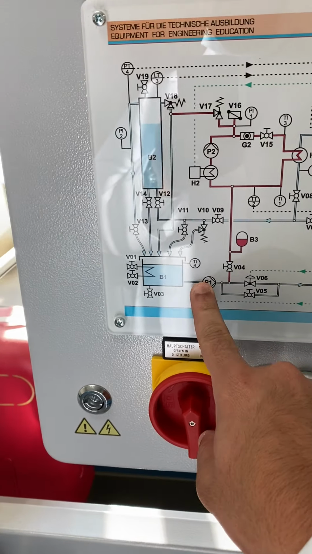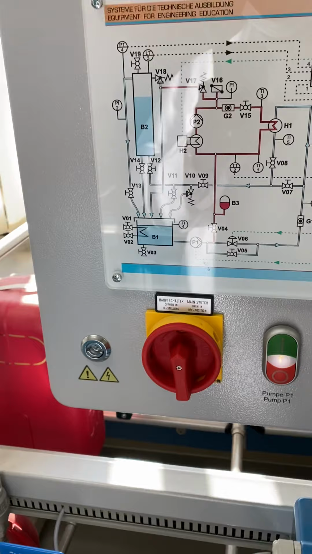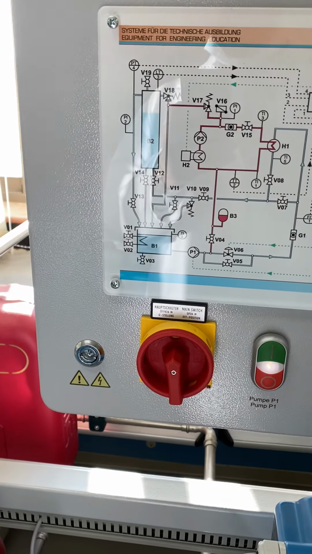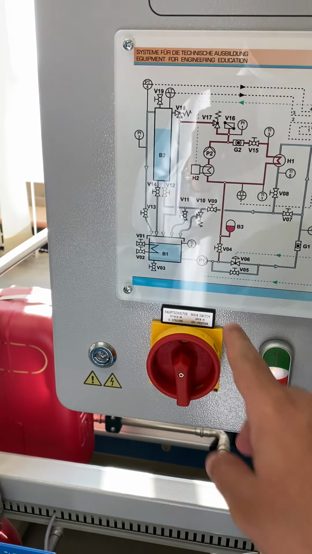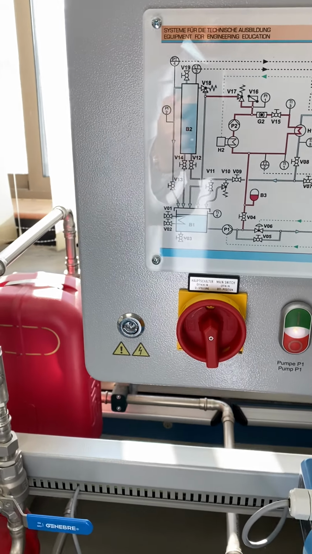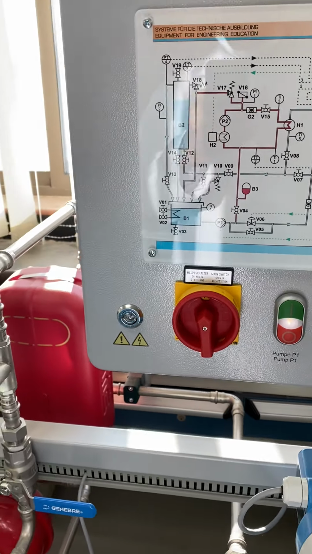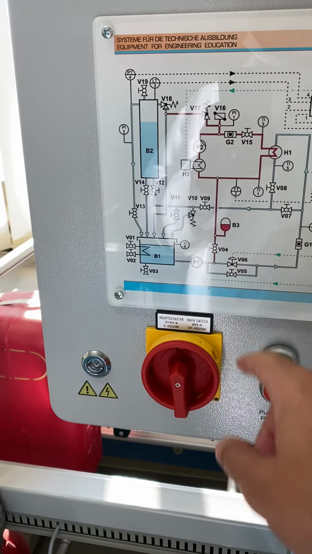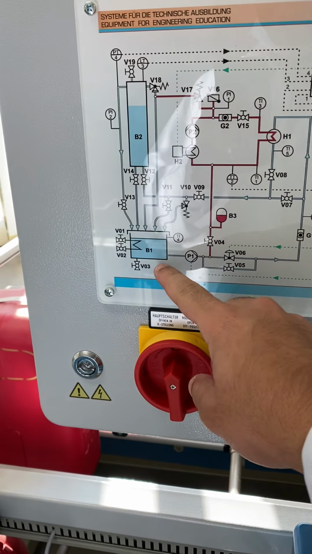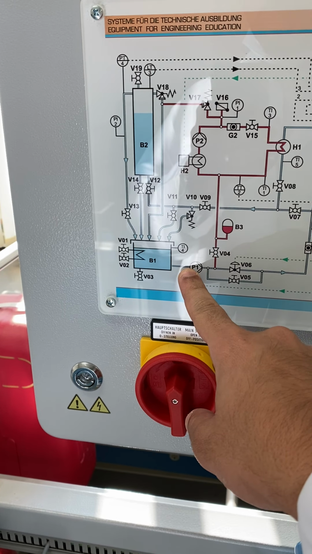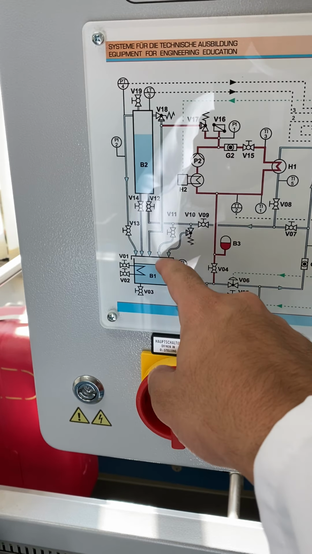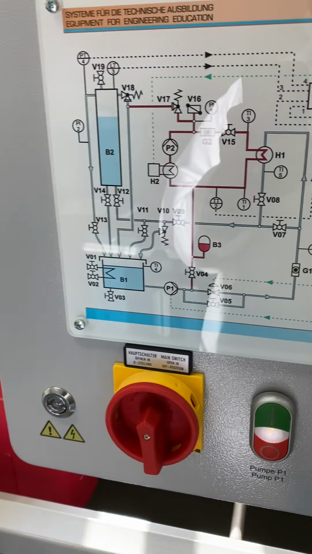But in order to protect the pump against cavitation, we have seen in process equipment that cavitation in centrifugal pumps is generally caused by extremely low suction pressures. There is a direct relationship between the suction pressure of water to the pump and the liquid level inside this tank.